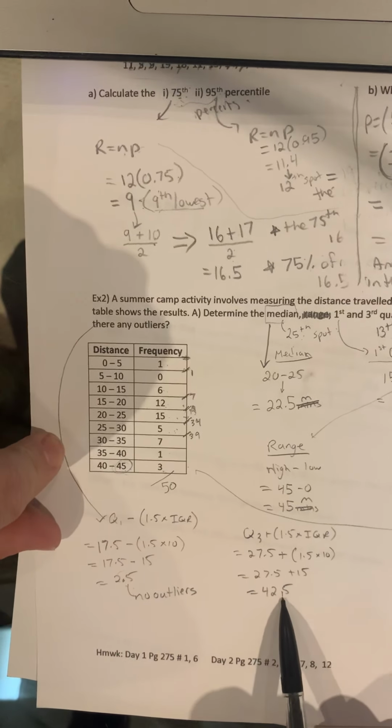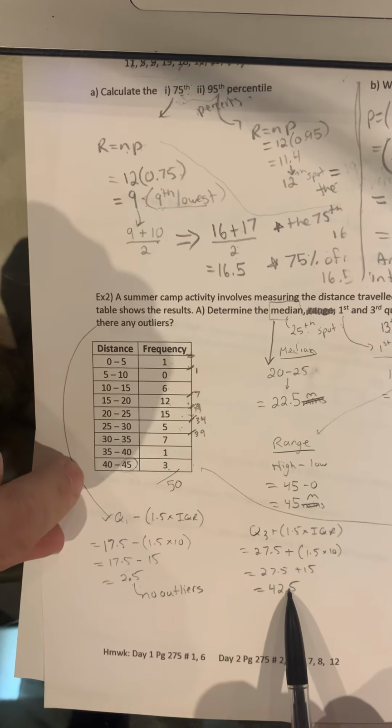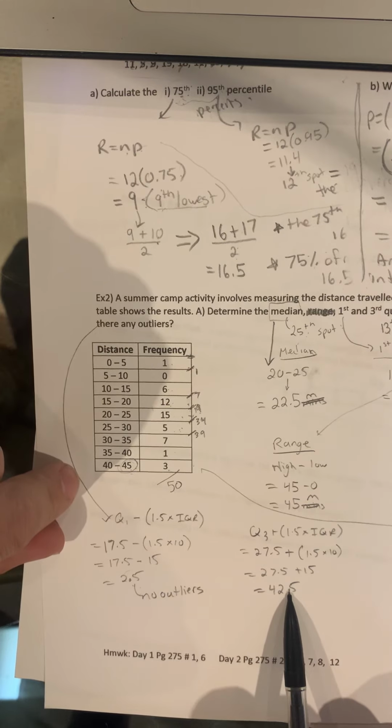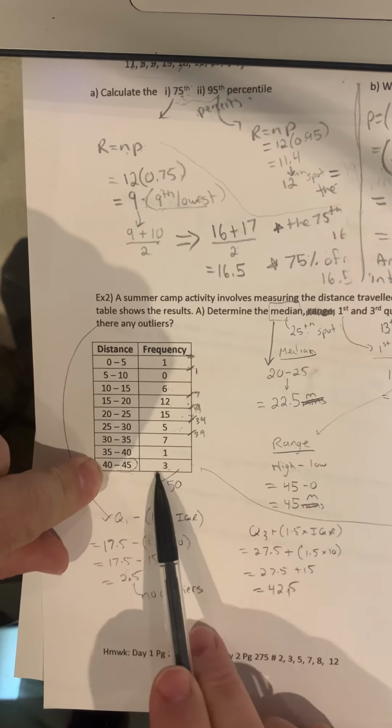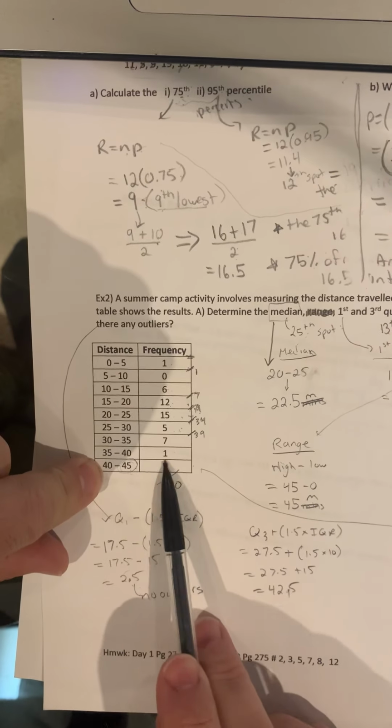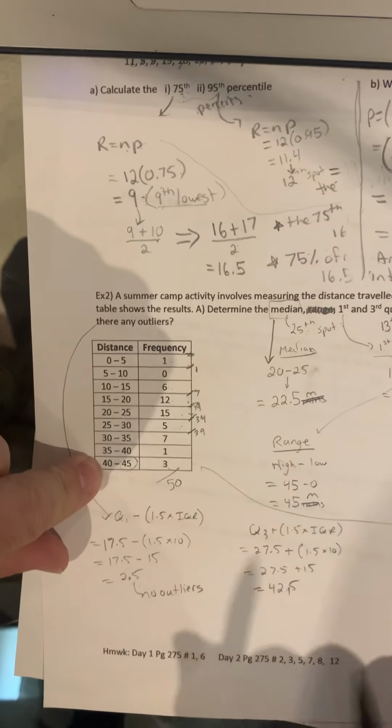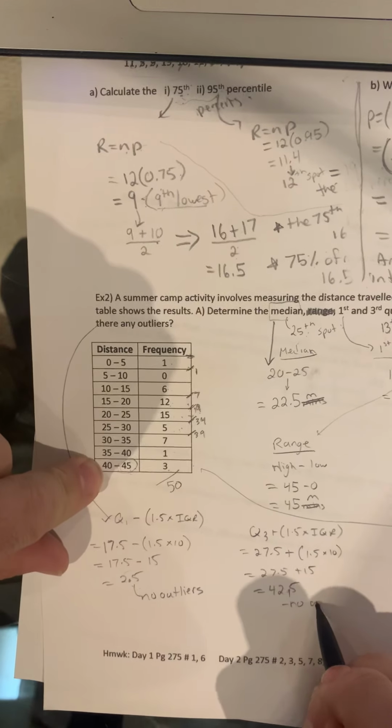Then we go into our next one. Do we have any values that are larger than 42.5? So our 42.5 is in this range. Again, we don't know exactly what these numbers are. So in this case, no outliers as well.